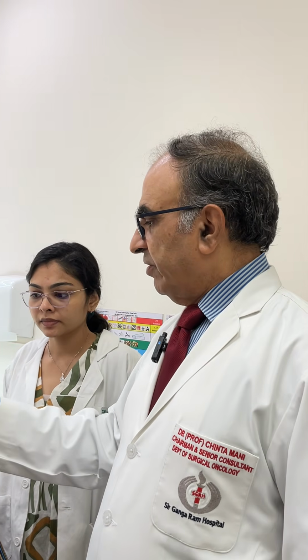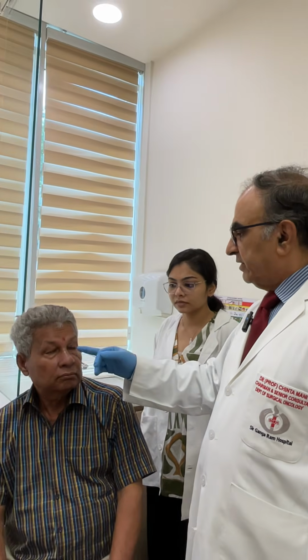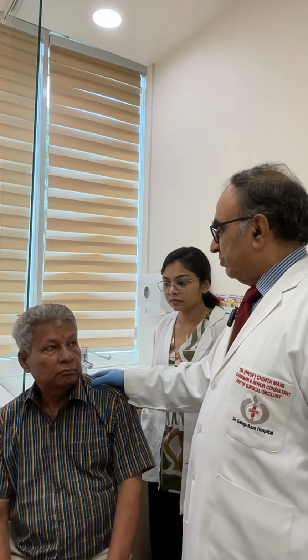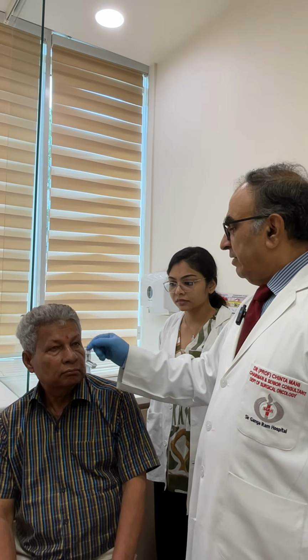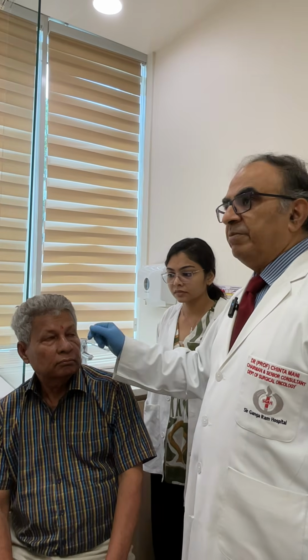And we are going to take care of these exercises. Everything is perfect. Coming to the cosmetic appearance, also it's going to become absolutely normal. You can remove all these sutures.